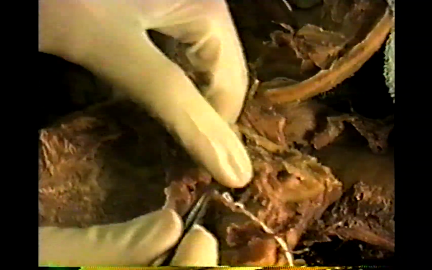And going into the superior oblique muscle would be this nerve here, which would be the trochlear nerve. So the trochlear nerve you would see going into the superior oblique, whereas the nasociliary, you would see it going in between the superior oblique and the medial rectus, down deep here.